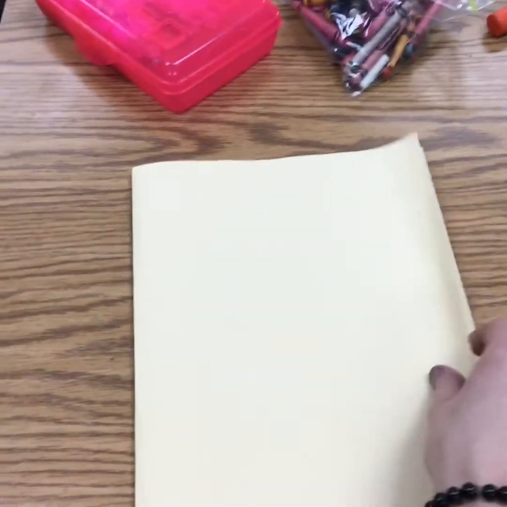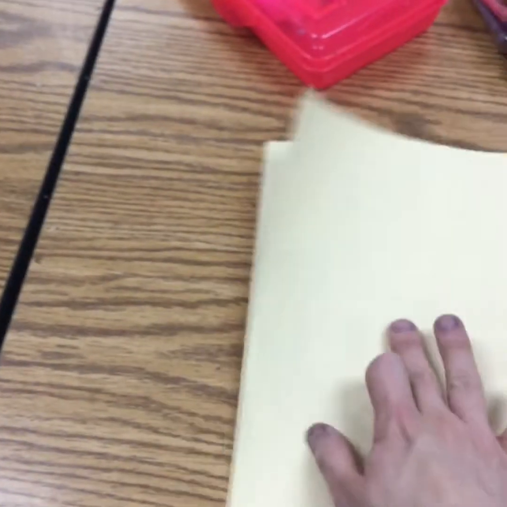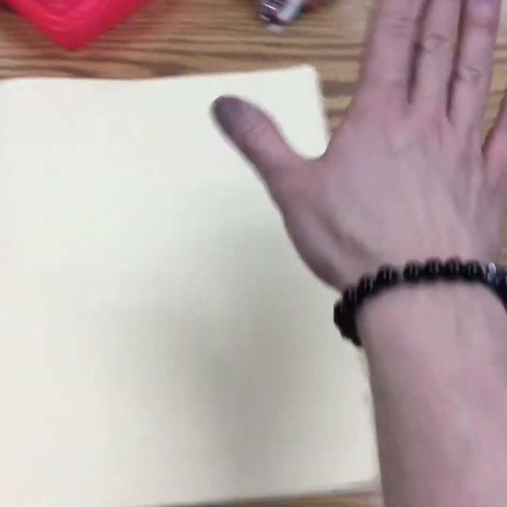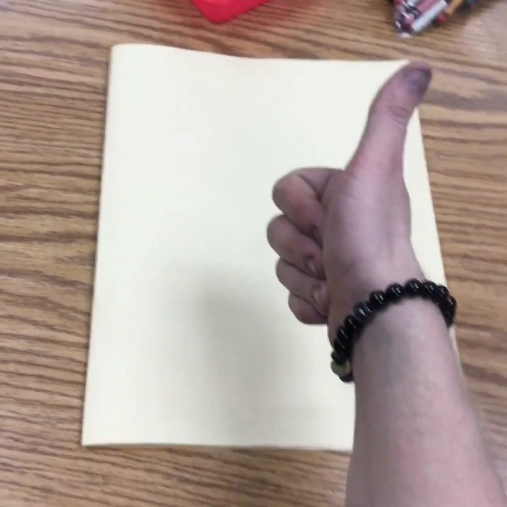It should open just like this. So if I take my right hand, I should open it like this. It should not open like this. Books don't open like that. They open from the right side. So it should look like this. Give me a thumbs up once you have it.